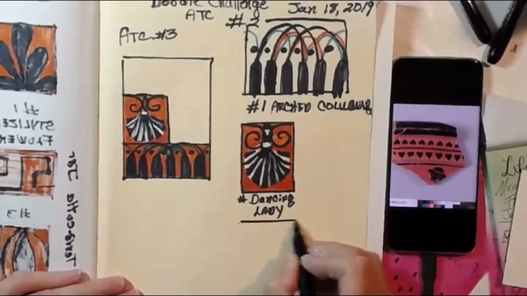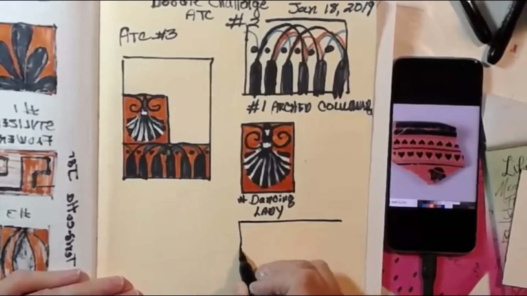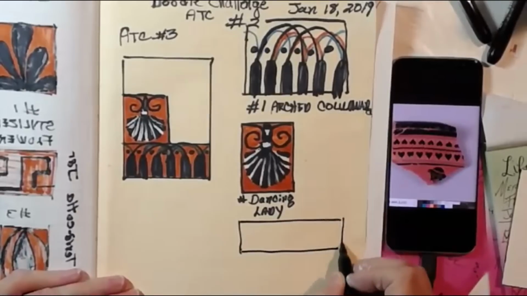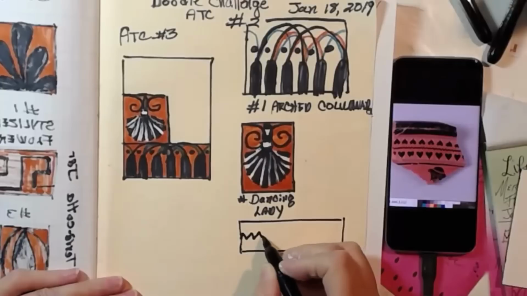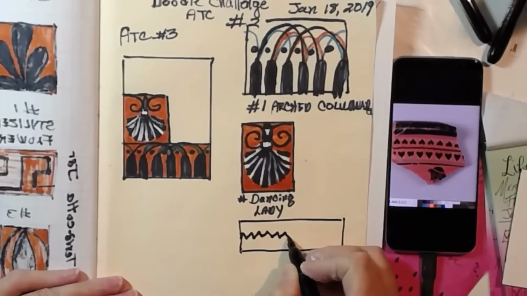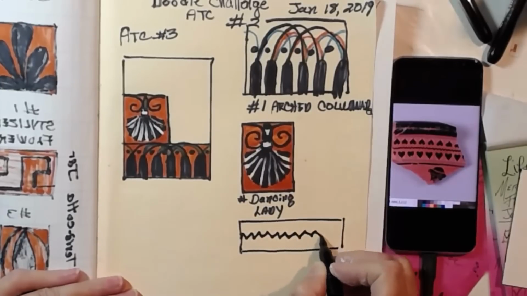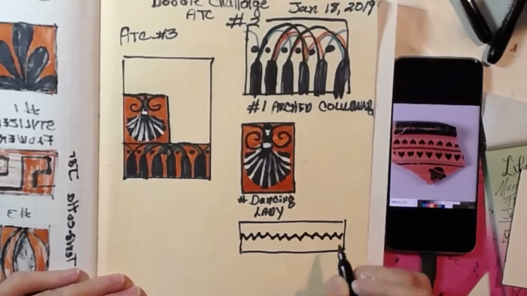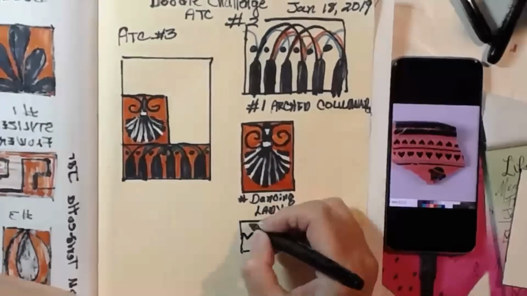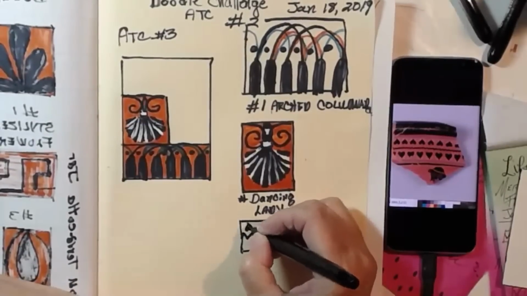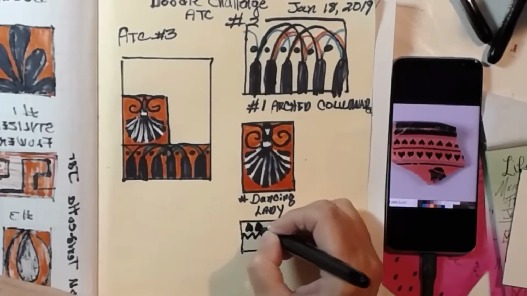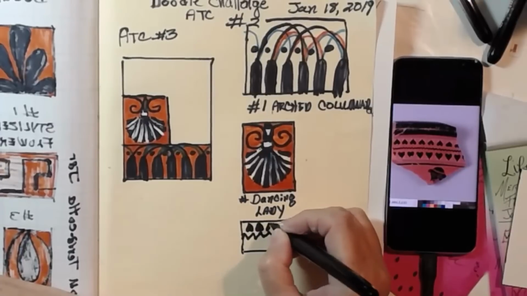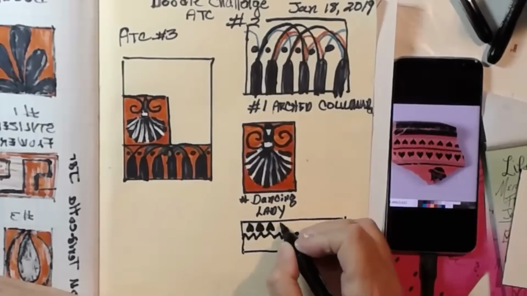I'm going to draw a line here, just like a little rectangle, like this. I'm going to put my zigzag lines in the center, like this. This will be easy, but it's fun to do the easy ones. This is doodling. And then we got hearts that go upside down on top, or you can do it on the bottom if you want. Upside down row of hearts.